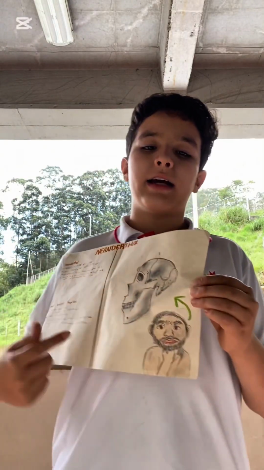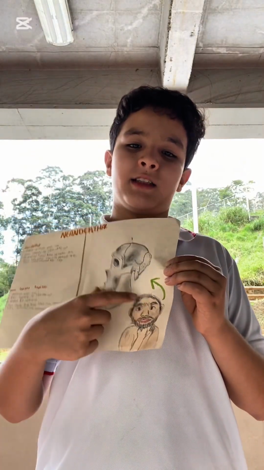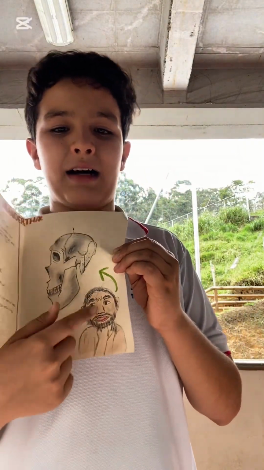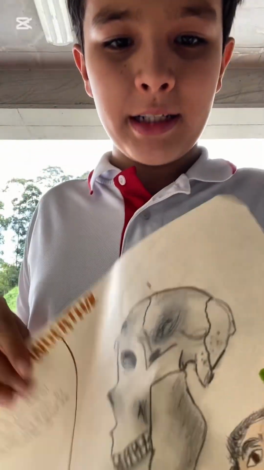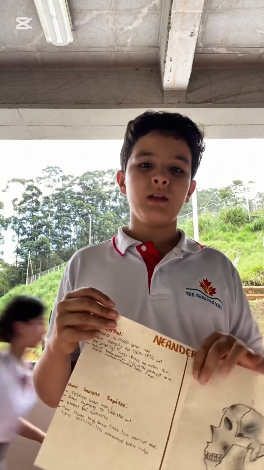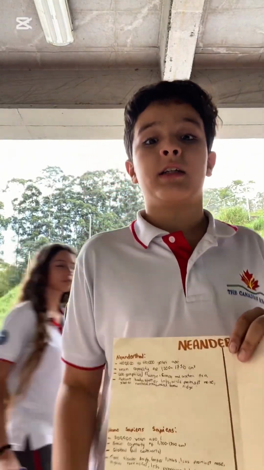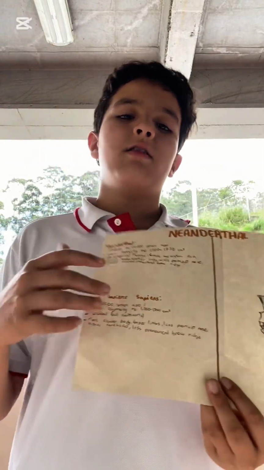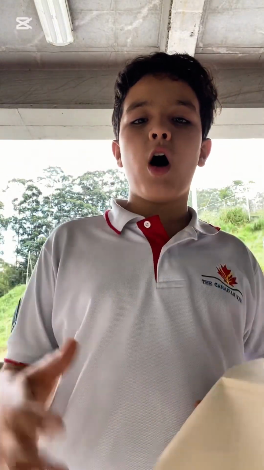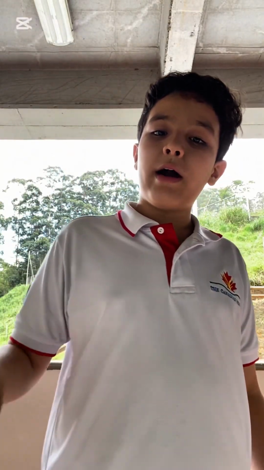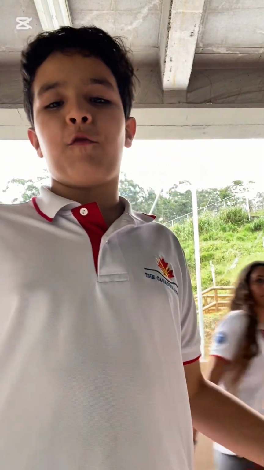And they looked like this. This was their skull. This is how they looked. They look very different from how modern humans look today. Another difference was they were not living all around the planet. They were mostly located in Europe and Western Asia. Those regions were the ones where their fossils were found.